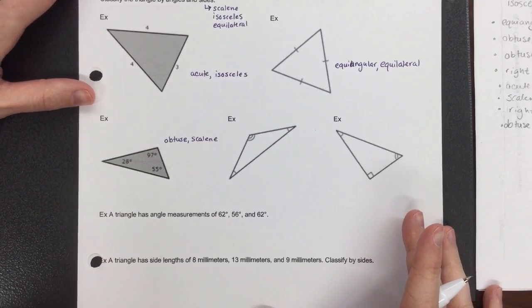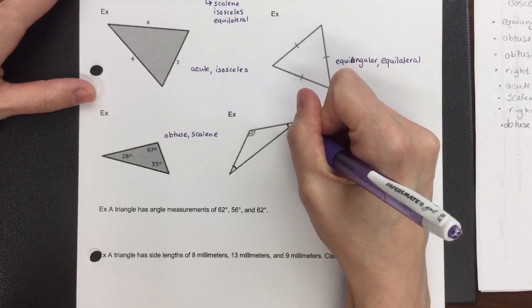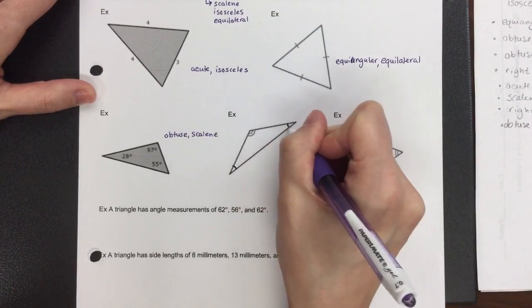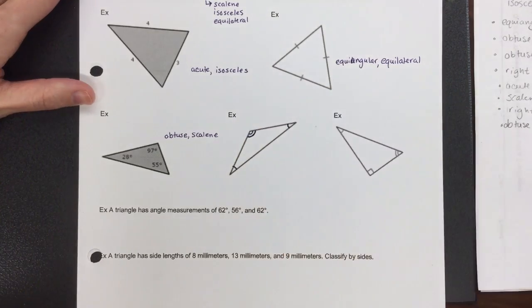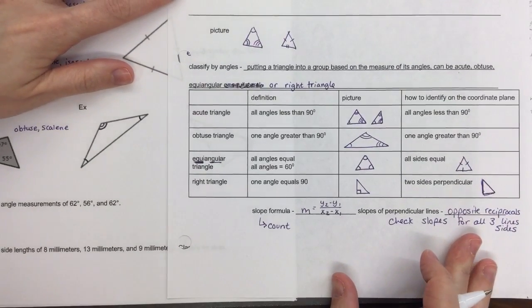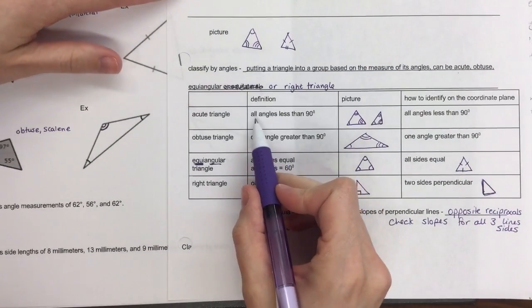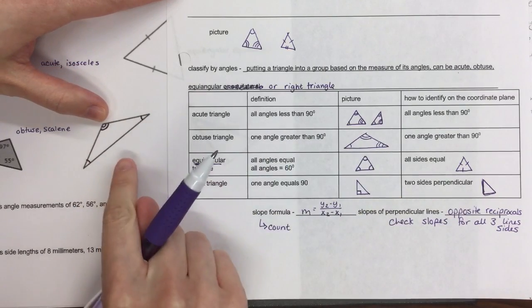Looking at the next one, they've got one arc mark here, one arc mark here. That means we have two angles that are the same, and then we've got this one right here. If we're looking at our definitions and we're naming by angles, it says all of the angles less than 90 degrees. Well, they're not less than 90.